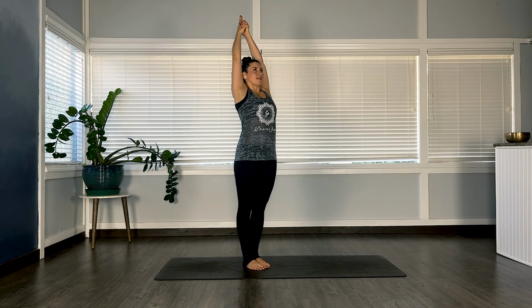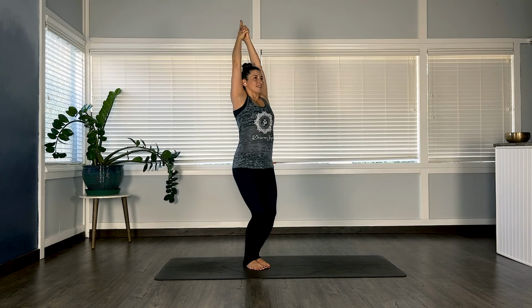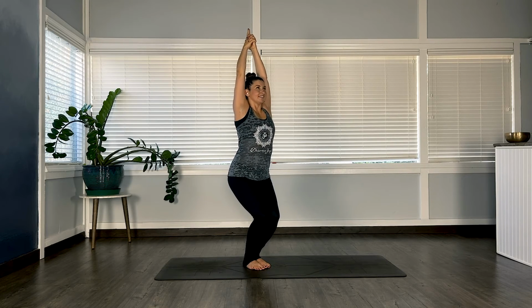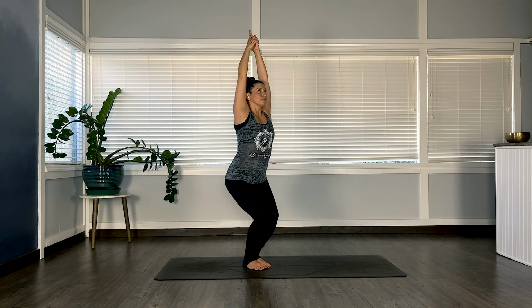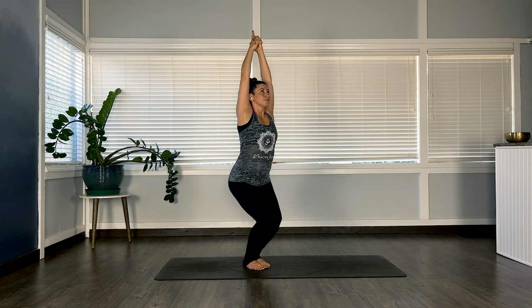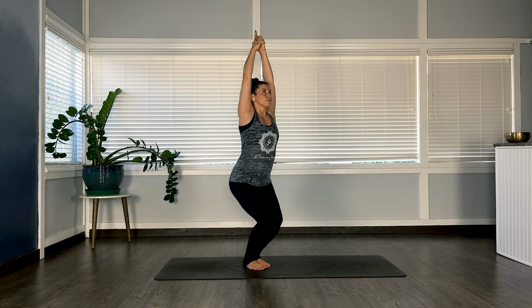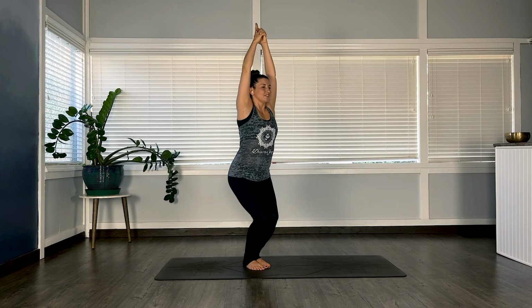Legs together, hands together in Kali Mudra, arms overhead, nice and tall, elongate the sides of the body, and then sit as if there was a chair behind you. Nice open chest. Lower the hips a little more. Very good. Release the arms back to standing.